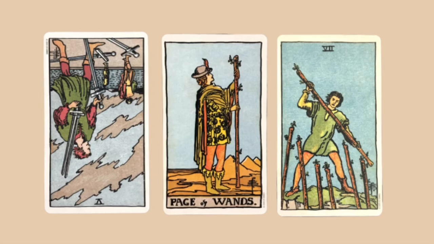Or you can use reversals and say that a more positive card upside down is revealing its shadow side, while a more negative card is revealing its lighter side when it's reversed. There's a bit more nuance with reversed cards than just light and shadow, but we can get into that in more detail in other videos.